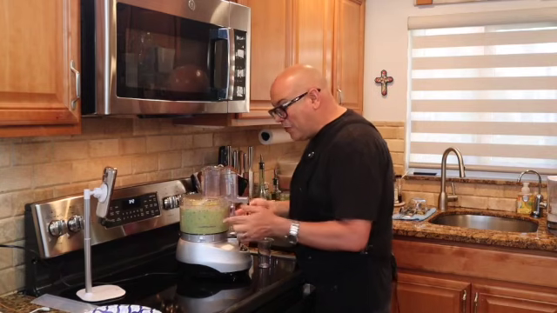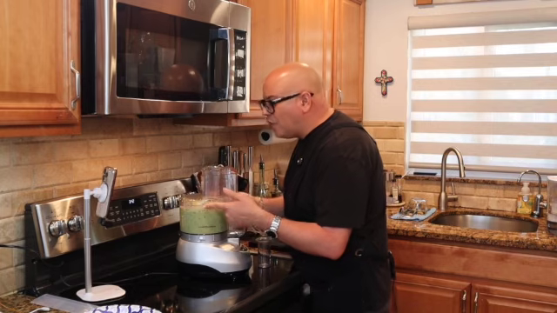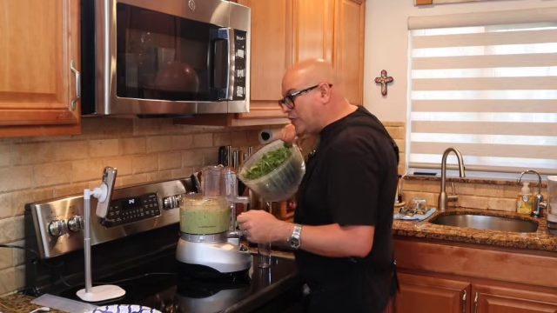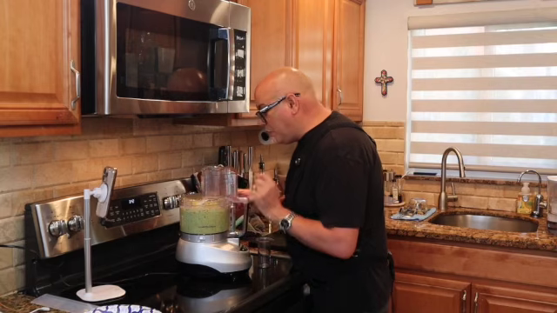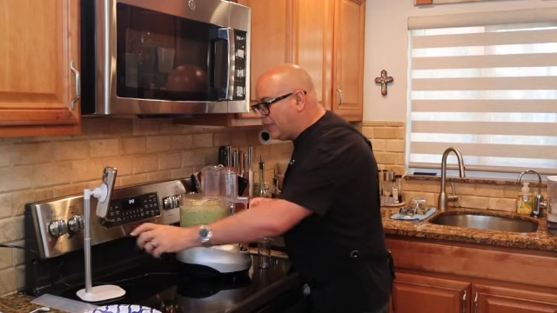As you see now, we're getting that beautiful green color. Of course, it's pretty full. But next we have to add all the leafy greens, so what do we do? We're going to take a little of this out, put it to the side, and then start doing the leafy greens.